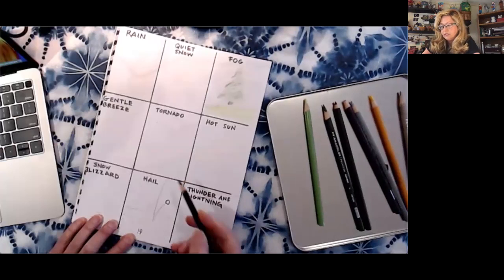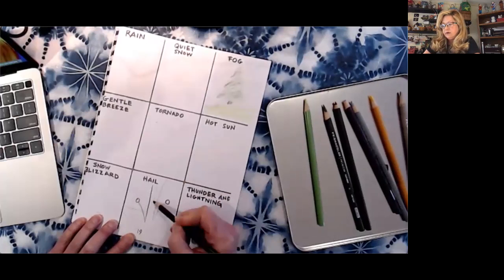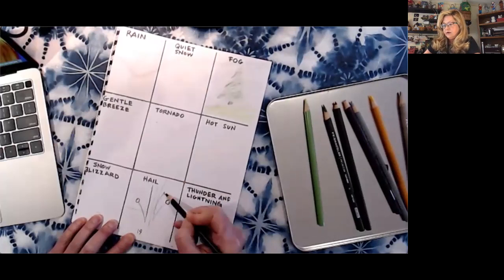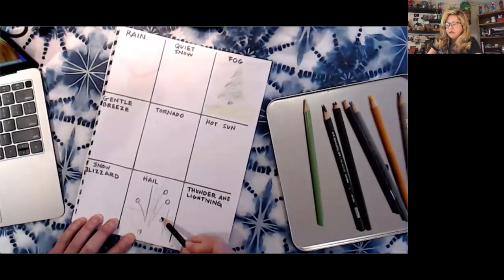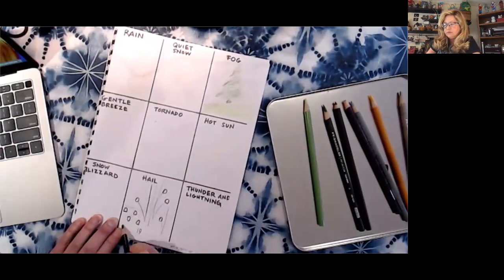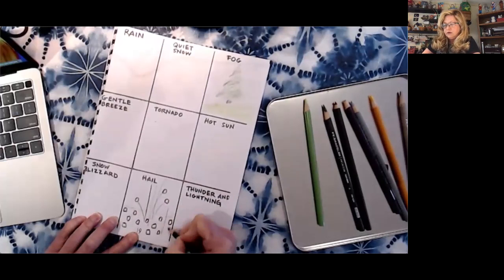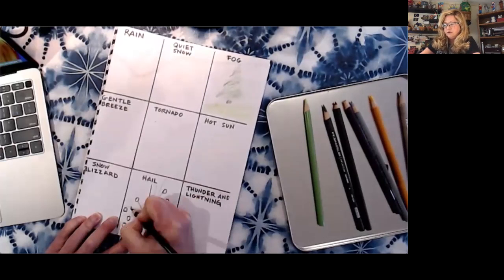So here comes hail, it's coming down and it's bouncing in the air. Movement lines, when we draw, indicate to our brains that something is in motion, even though, of course, when you draw a picture, things are staying exactly where they are drawn.